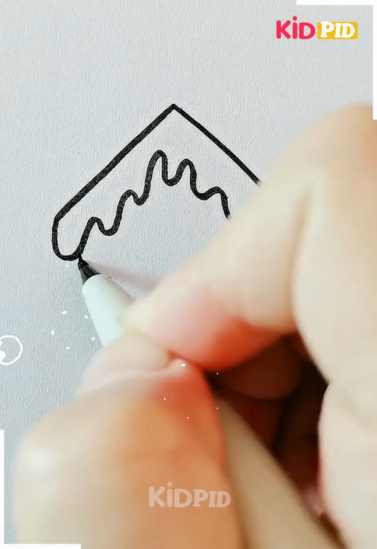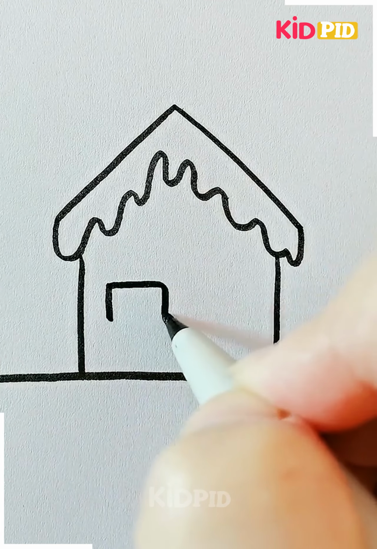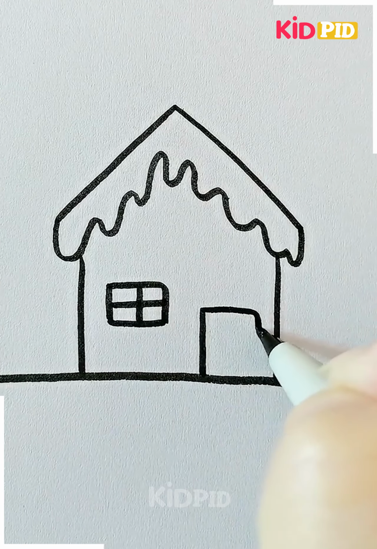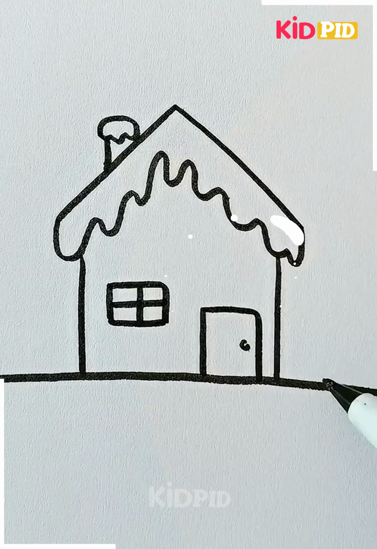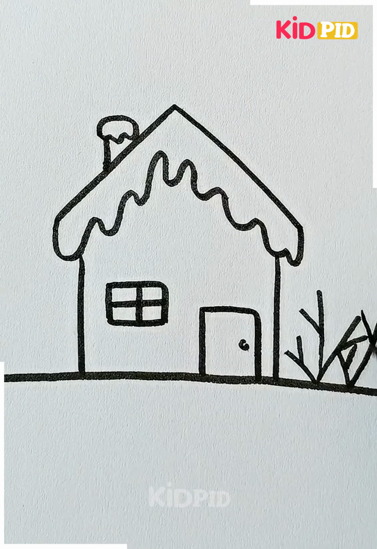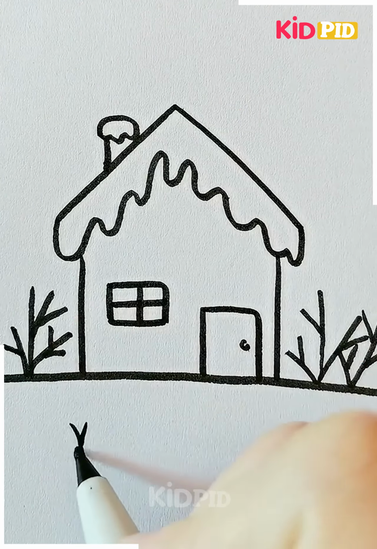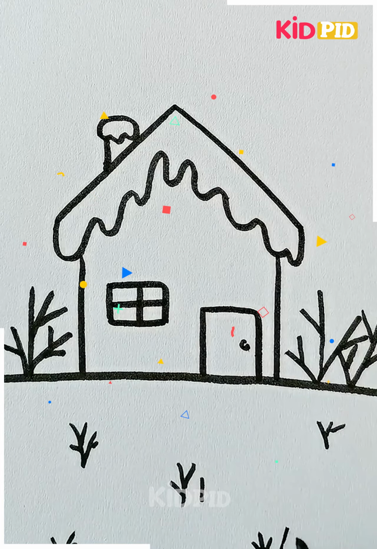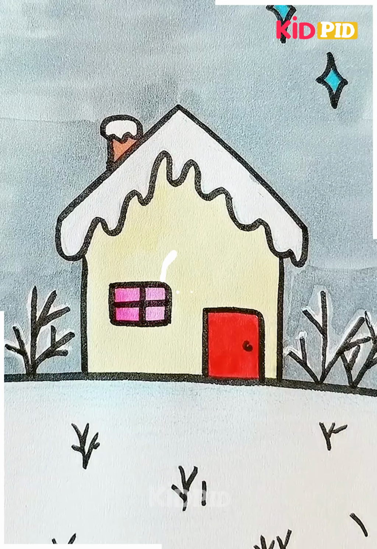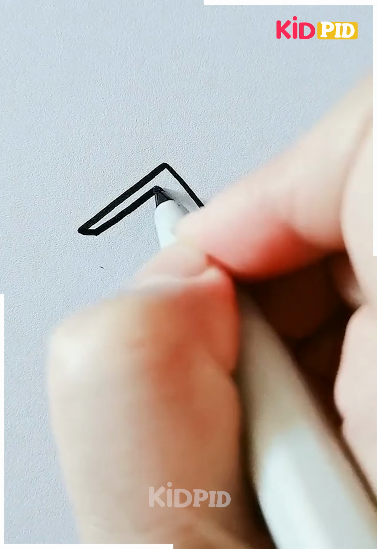Here we are making a house, and for the detailing of the house we have added windows and doors, then added a chimney at last. Then we have drawn some small trees or plants, then we are adding some small plants on the ground also, and it's done. Let's move ahead to our next drawing.